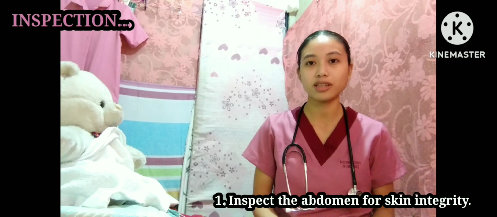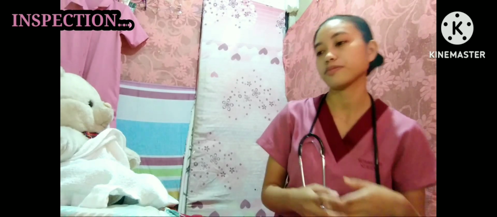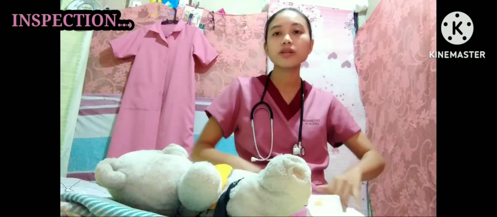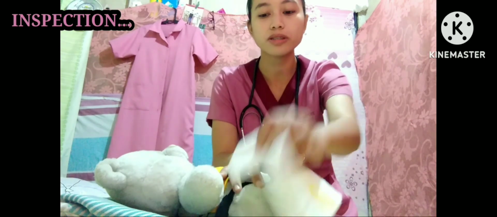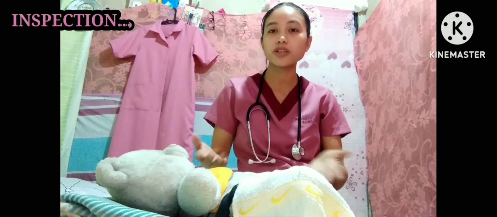We inspect the abdomen for skin integrity. To start with, we place the patient in a supine position. Ma'am, may I ask you to lie down because we're going to be starting the inspection? Sure. Okay. So now that the patient is in a supine position, we make sure that we drape the patient's lower extremities for full privacy, especially since the patient is a woman.